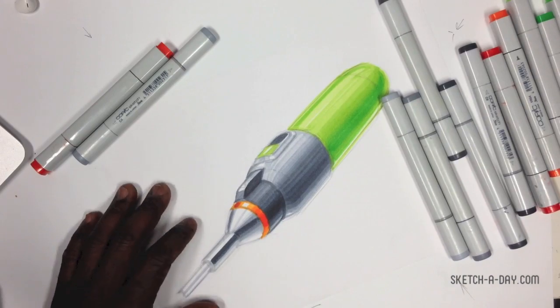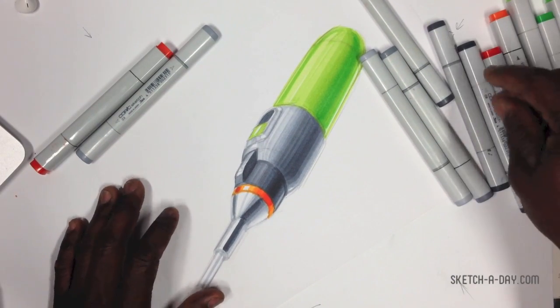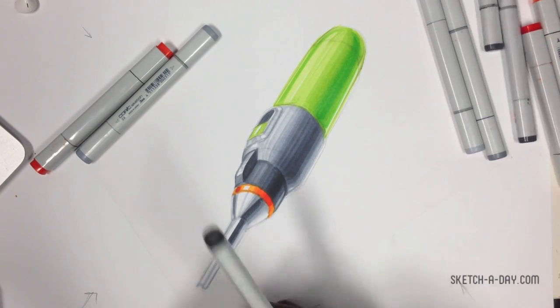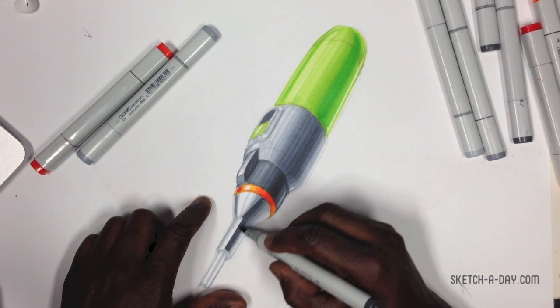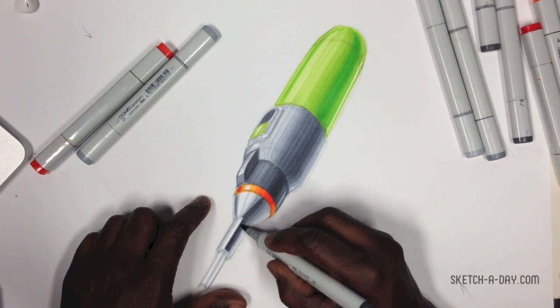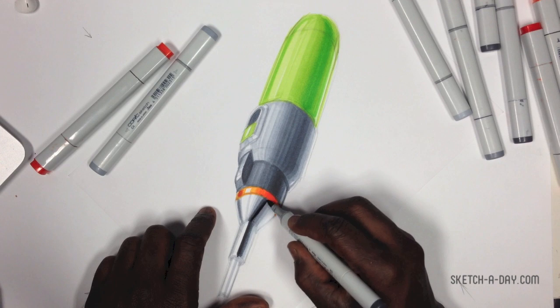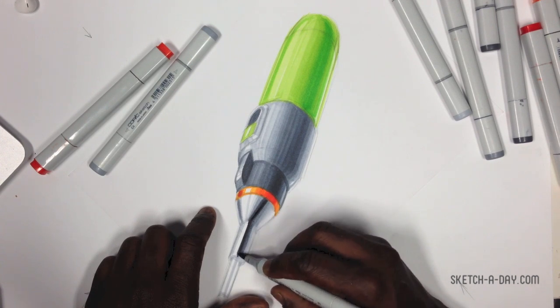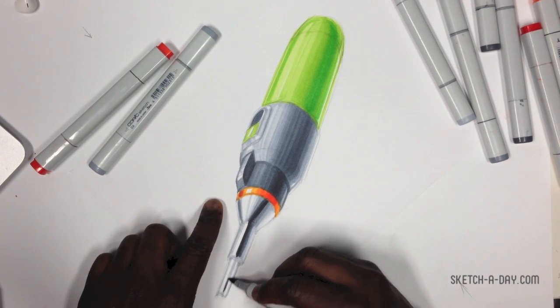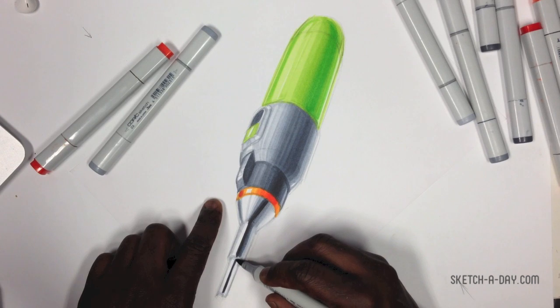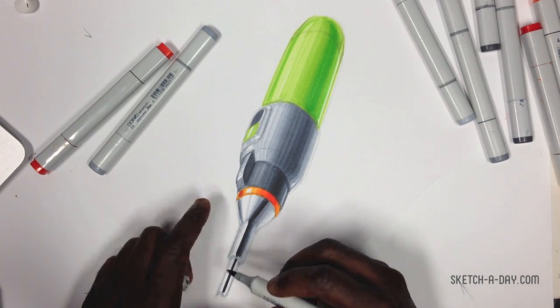Building up a little bit more, you can see how that's starting to develop. I've got my C7 or C8 marker here, and punching that contrast in the middle really helps it communicate a shinier surface finish while being cylindrical.